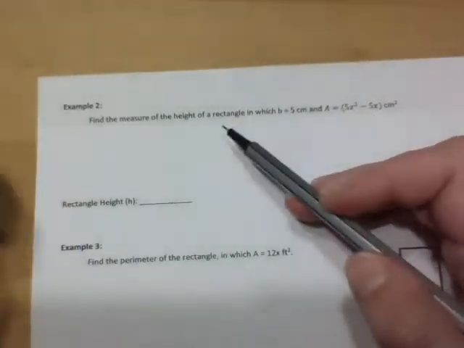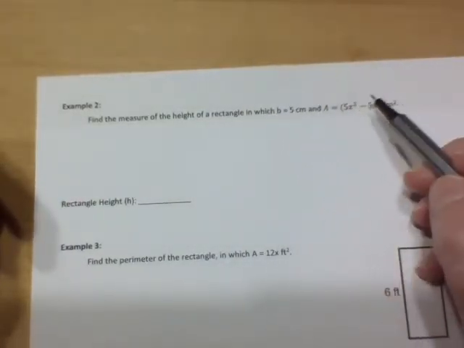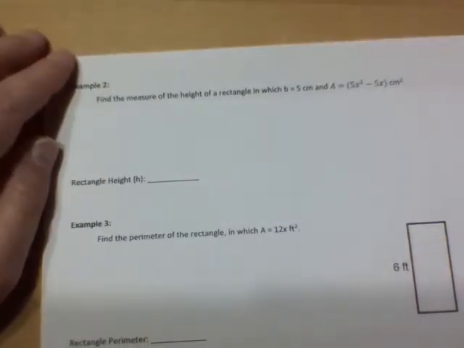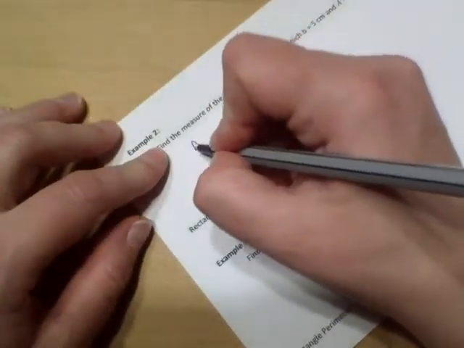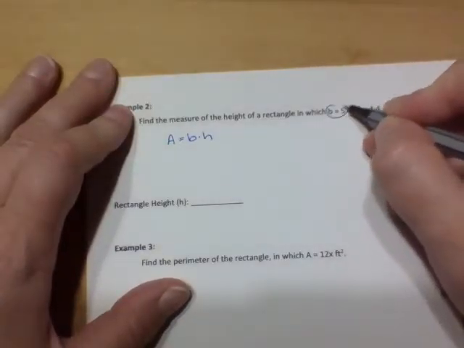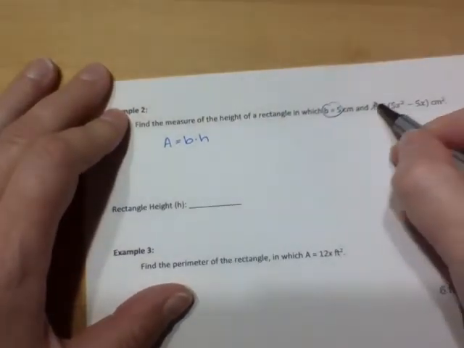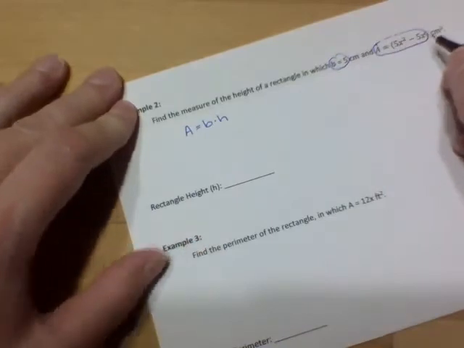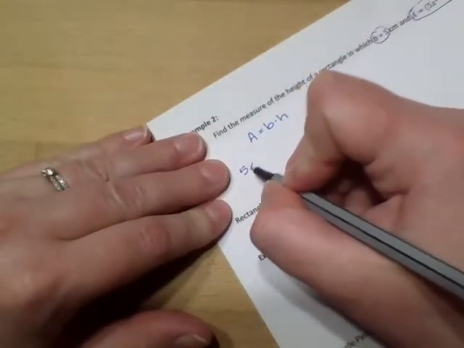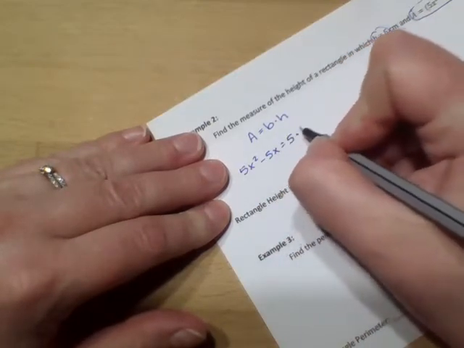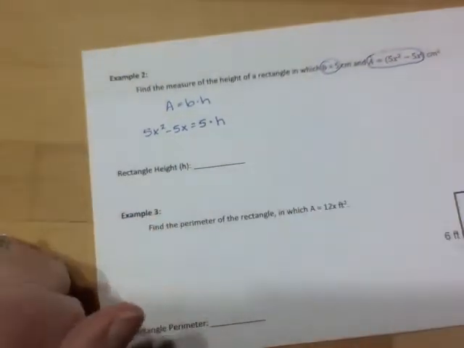All right. Our next example says that we need to find the measure of the height of a rectangle in which the base is 5, and the area here, as I mentioned before, is this interesting formula. So going back to what we do know, we know that the area of a rectangle is the base times the height. They said that the B is 5, and they've also said that the A is this intense thing right here. So instead of an A, I can write 5x squared minus 5x. Instead of a B, I can write a 5. And then our H is over here.